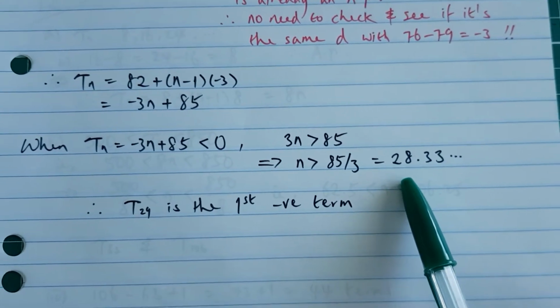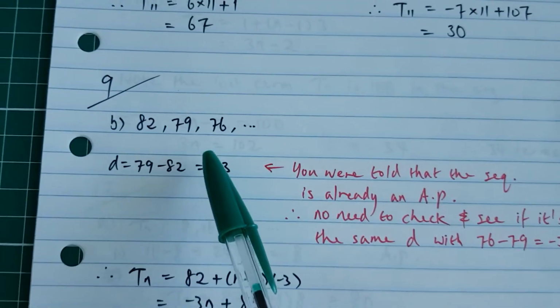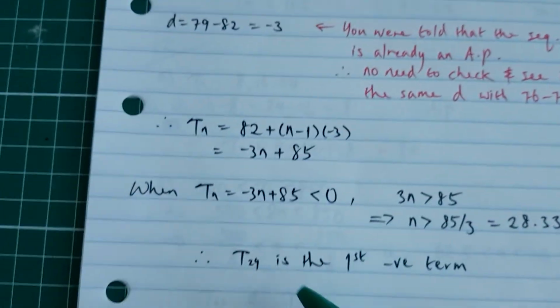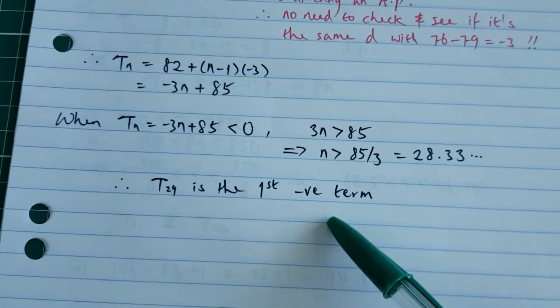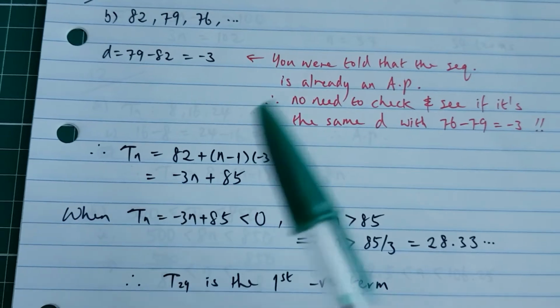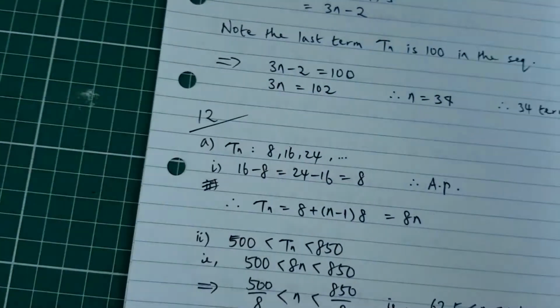So the 29th term is the value when this sequence becomes, for the first time, a negative value. And to work out the actual value, you can substitute 29 into that formula. Okay, all right, question 10.